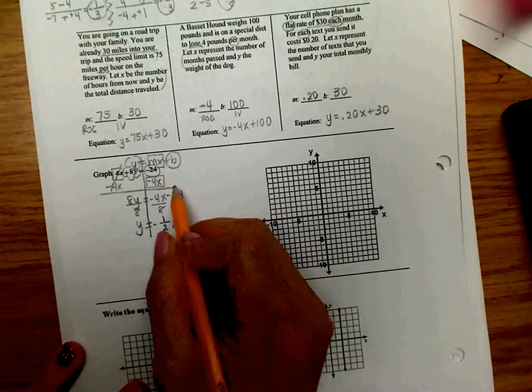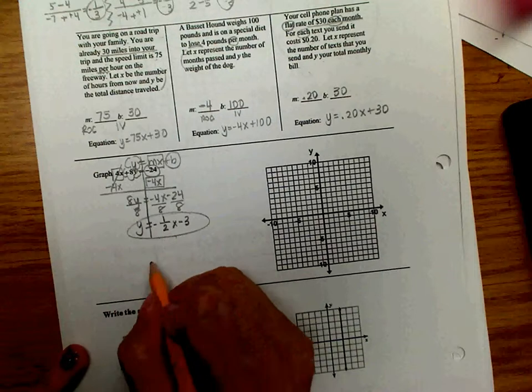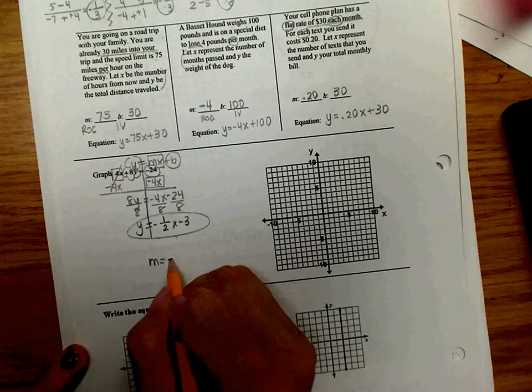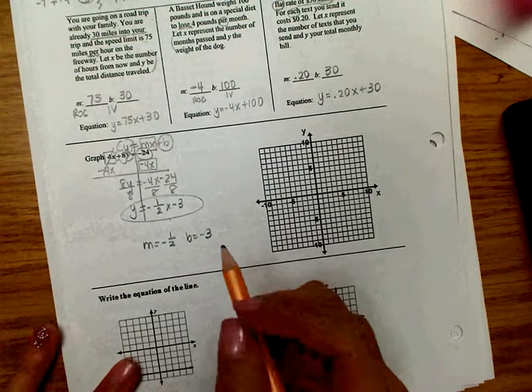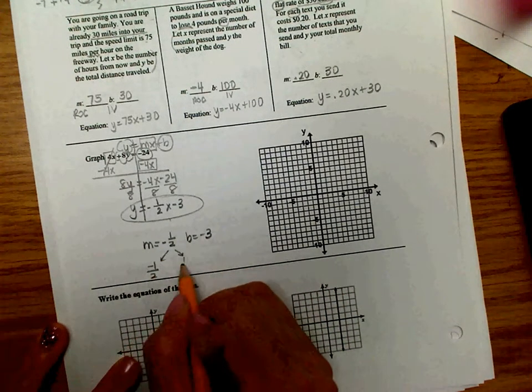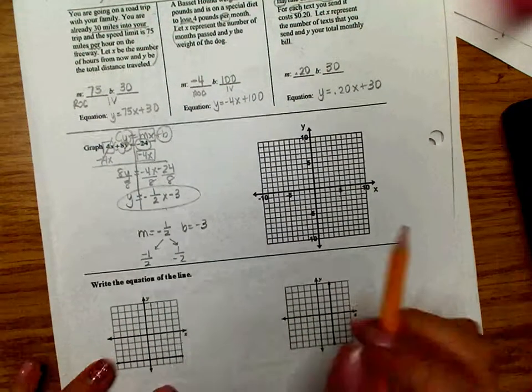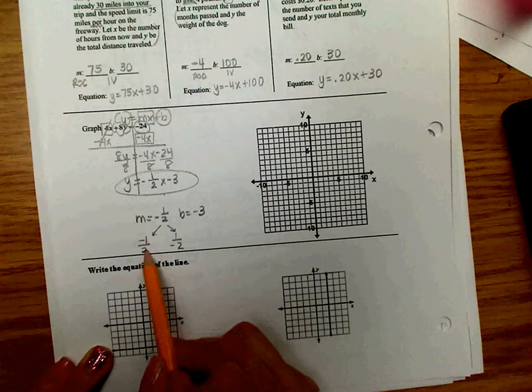So here's my equation I'm ready to graph. So I have m equals -1/2, b equals -3. I need that negative to go somewhere, so I'm going to put that negative on top or on the bottom. This one means you go down 1, right 2. This is saying going up 1, left 2.